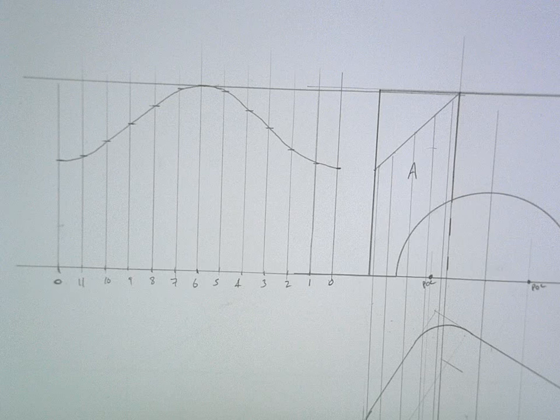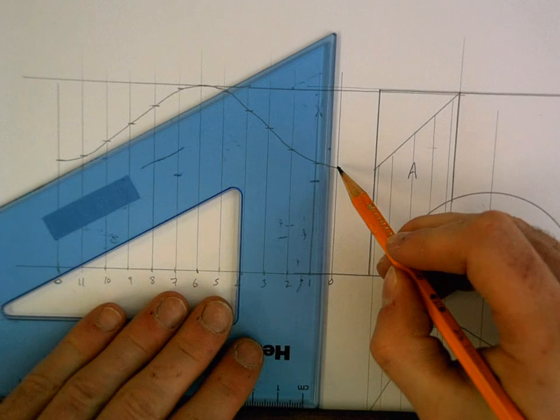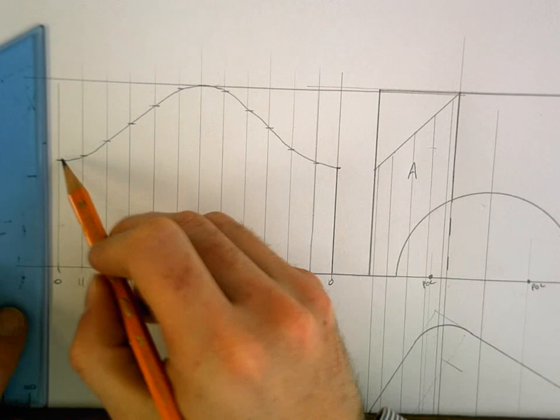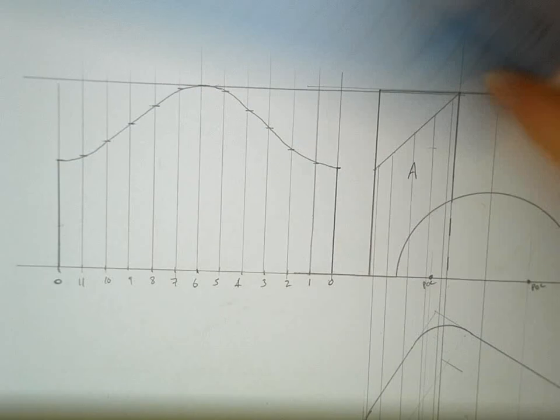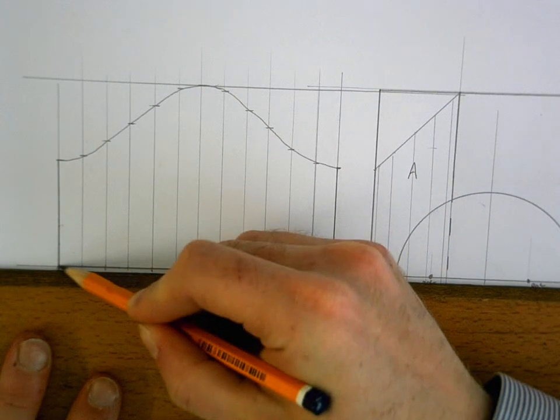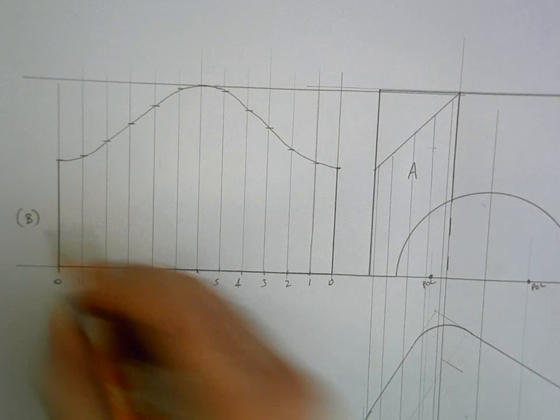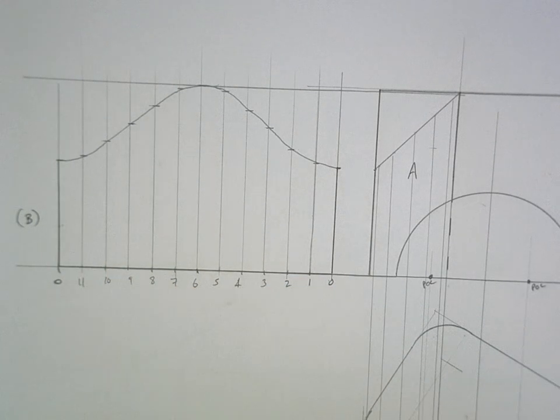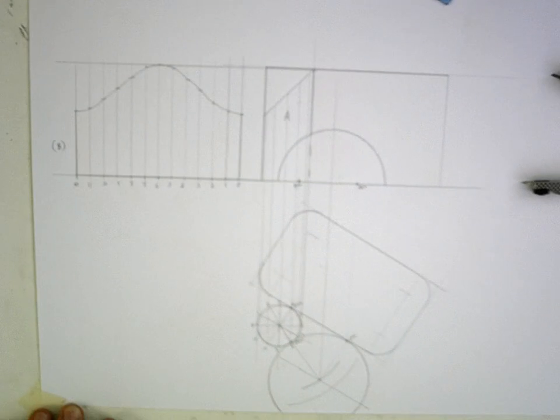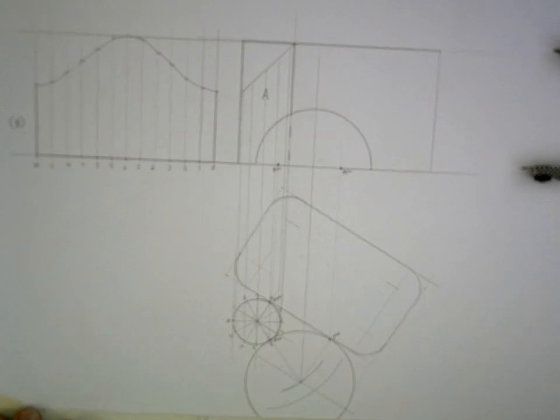And when you're finished with that, you can go over your development heavy. Remember, it is asked for, so clearly label that part of the question as being part B. Or put an arrow towards it saying surface development of A, or whatever way you want to label it. Okay? So, the complete drawing: plan, elevation, complete, 3 shapes, and the surface development of surface A.